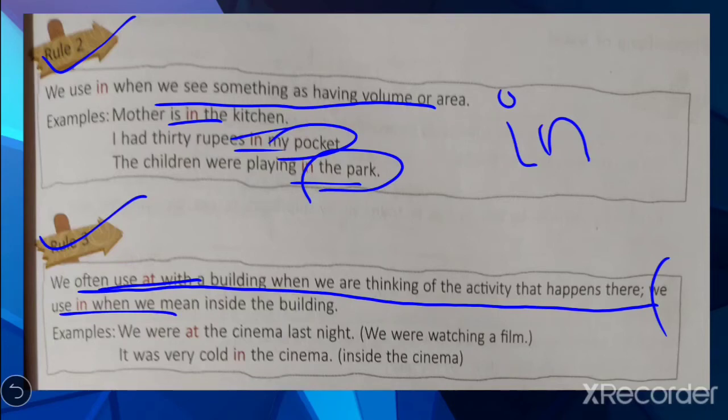For example, we were at the cinema last night. That's fine, you are talking about one particular building. That you were at the cinema last night. We were watching a film. Definitely you are talking about the cinema, meaning in the cinema people go to watch a film.